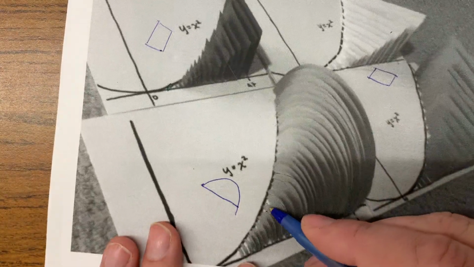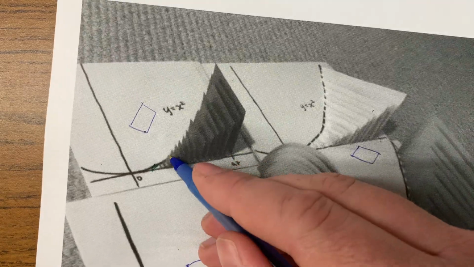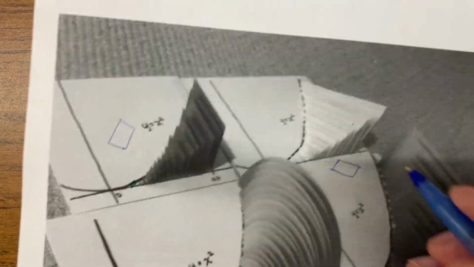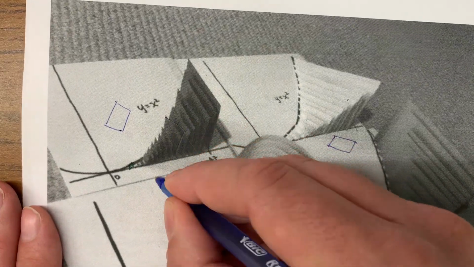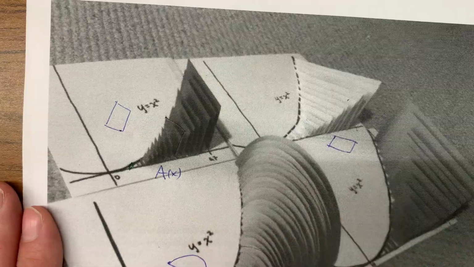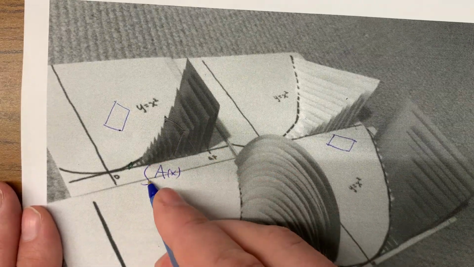So whether it's semicircles and you add up a bunch of semicircles and it gives you a volume, or you add up a bunch of squares and it gives you a volume, or you add up a bunch of rectangles and it gives you a volume, all you need is a formula for the area at each x. If you can find the area of the shape at any x, then you can just do the integral of the area.